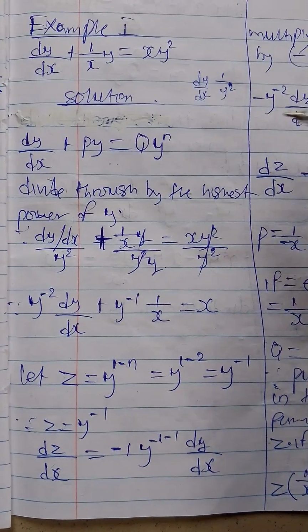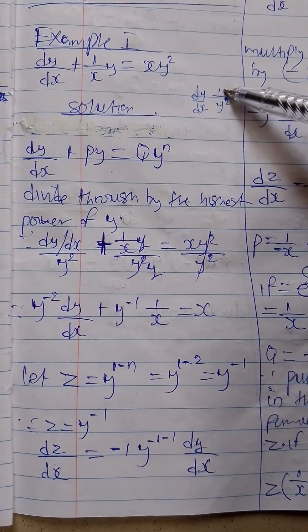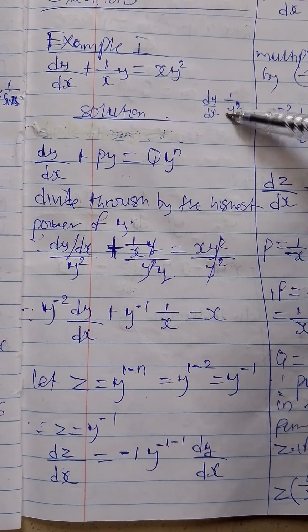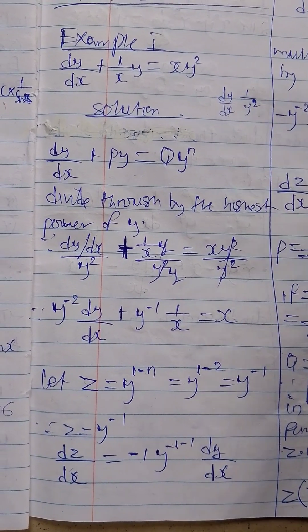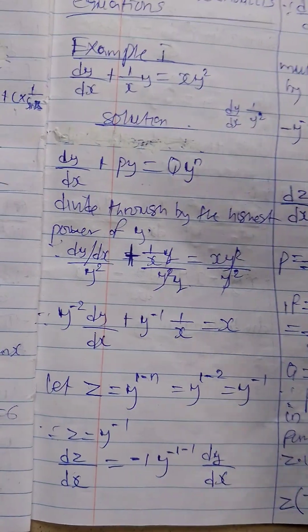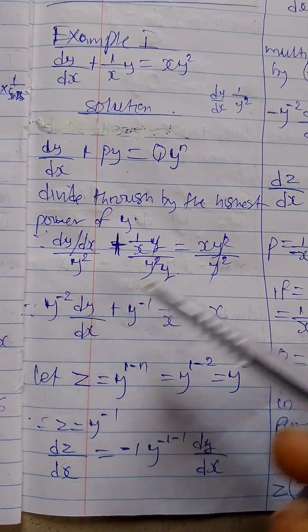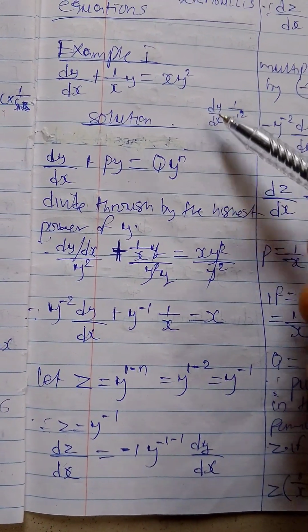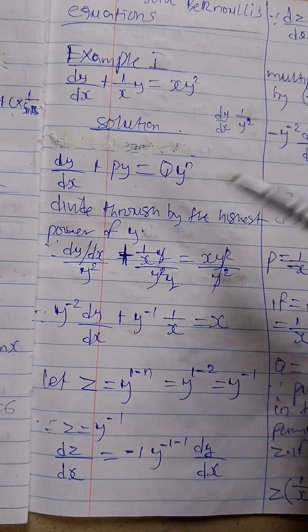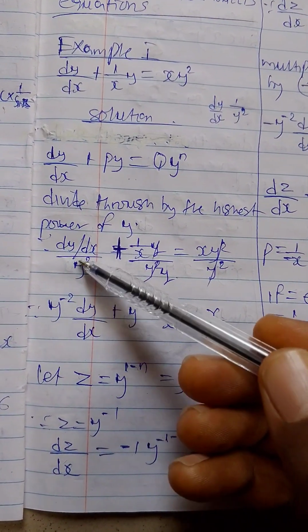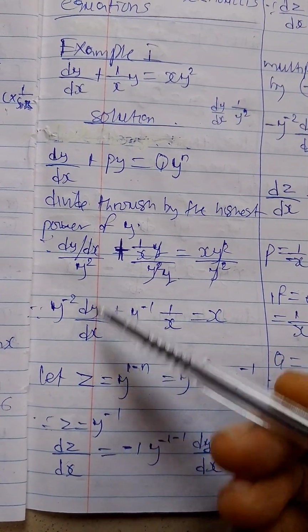Where 1 over any number is always the inverse of that number, so that becomes y raised to minus 2 dy/dx.